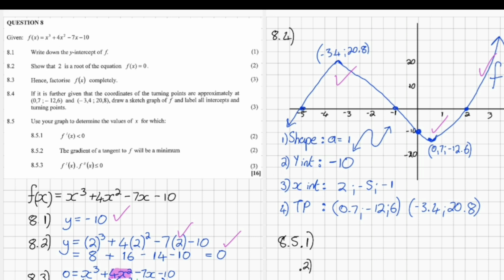Question 8.5. So this is now where they go for these questions where they try to trick you. But let's decipher them, and hopefully it won't be that difficult. So the first one, where is the derivative negative?